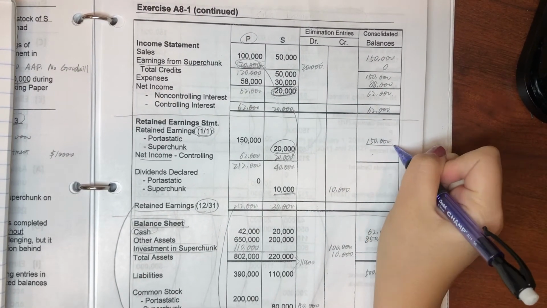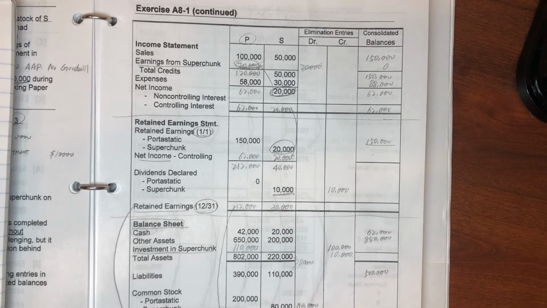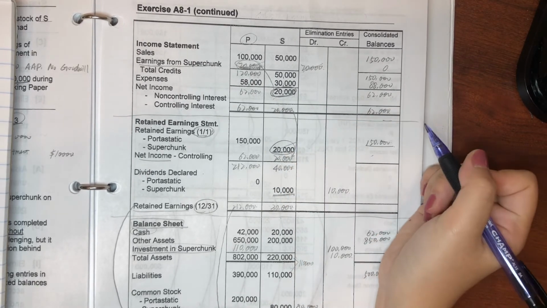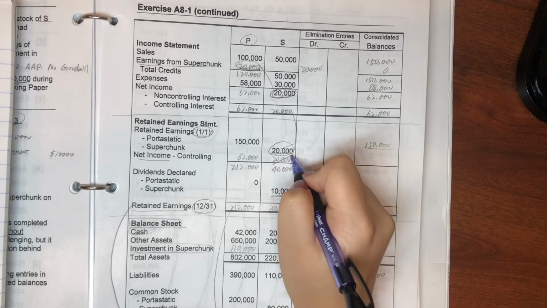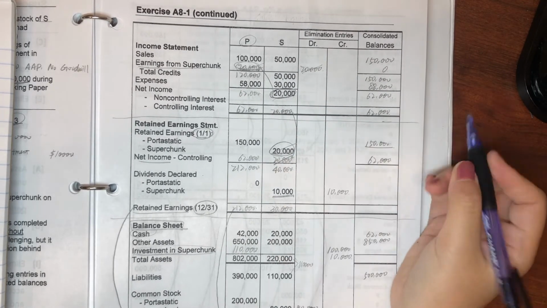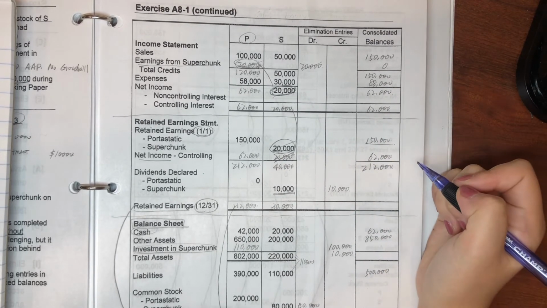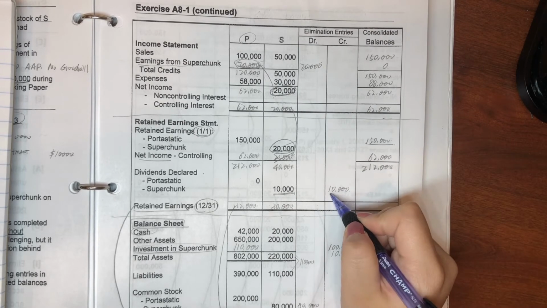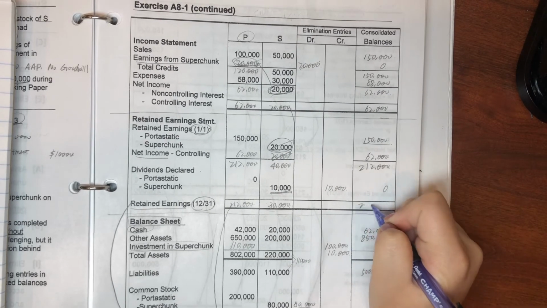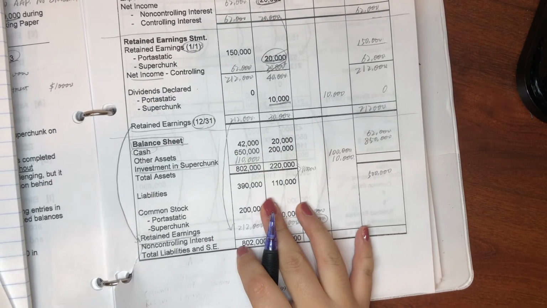So this is 150. And about this number, remember the first step we already eliminated the $20,000. So we ignore this, and we ignore this as well because this is a net income. And then 62, we invest the $62,000. And then we have $212,000. We eliminate the dividend, so then that gives us $212,000. Next, we move to the balance sheet.